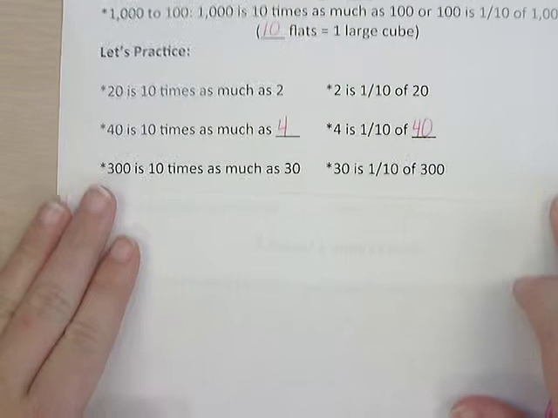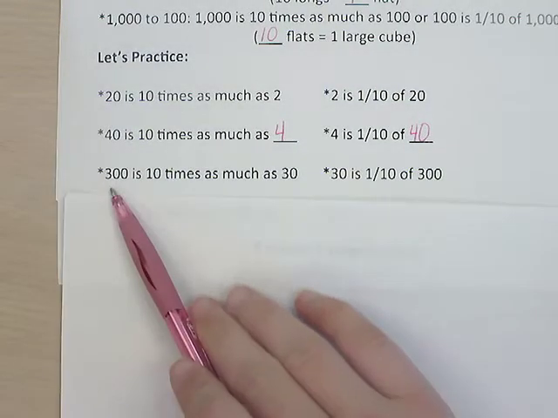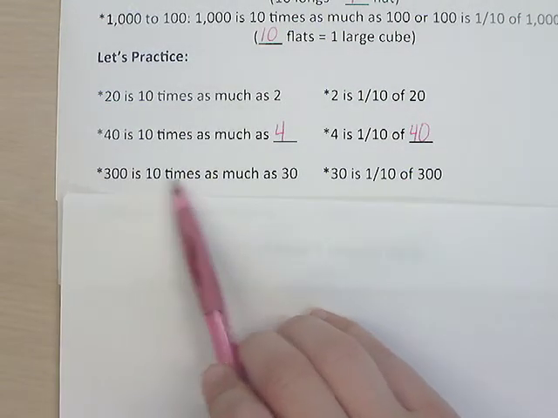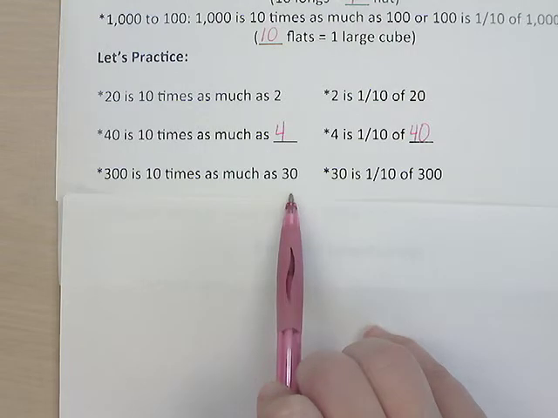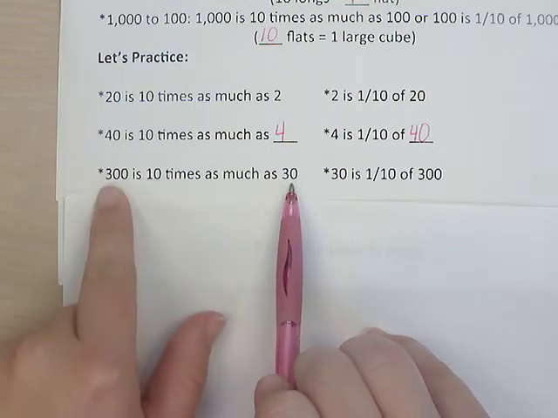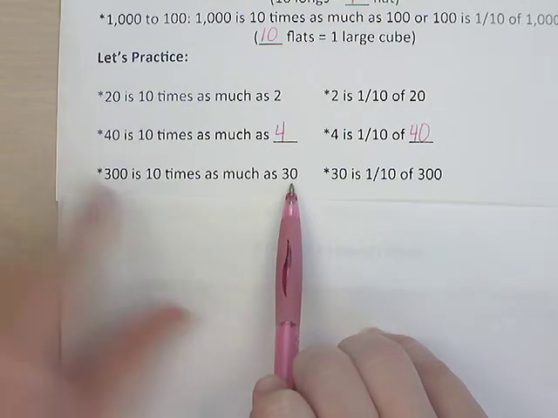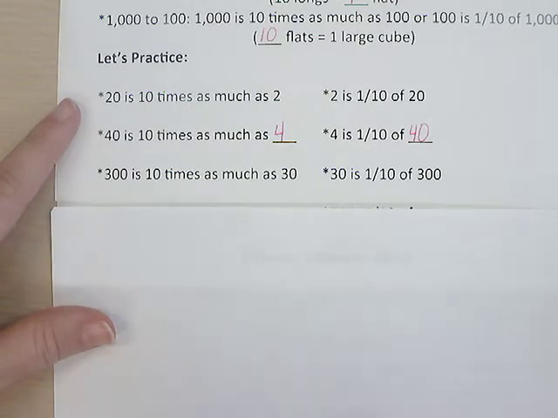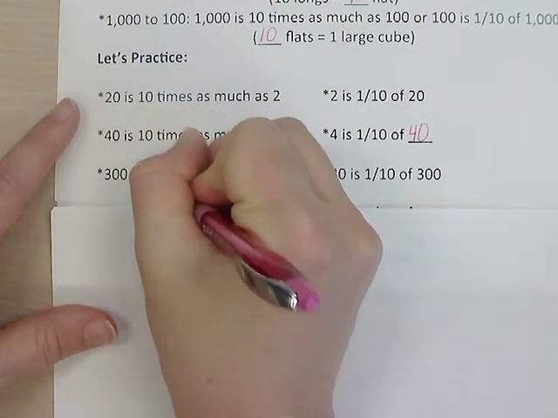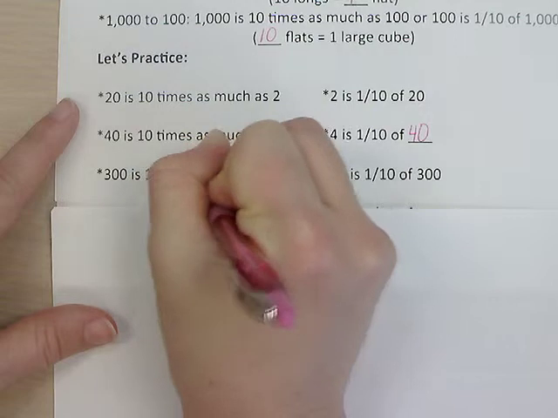And then our next one, 300 is 10 times as much as 30. Okay, and the way that we figured out, 30 times 10 would equal 300. An easy way to multiply these is if you had 10 times 30.